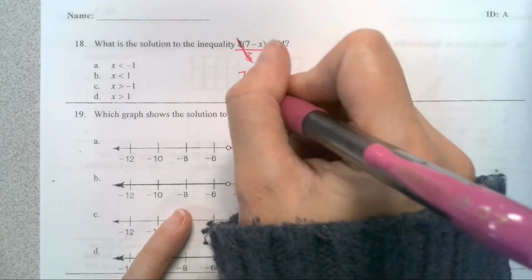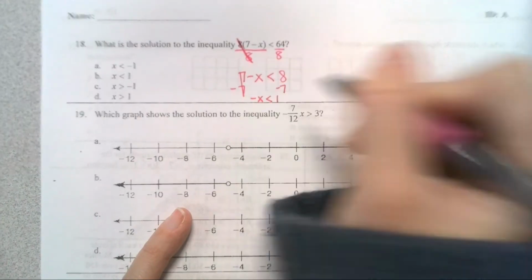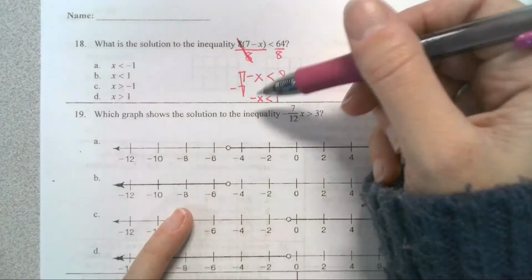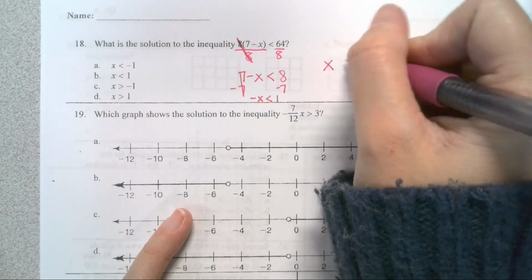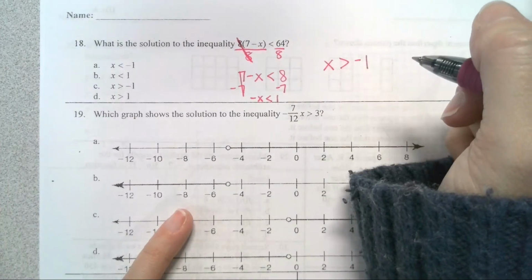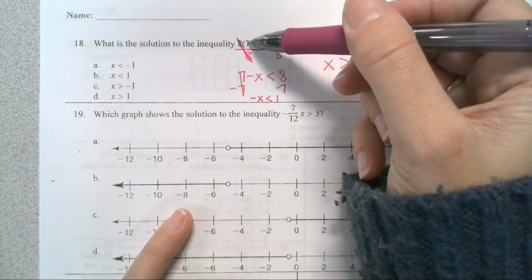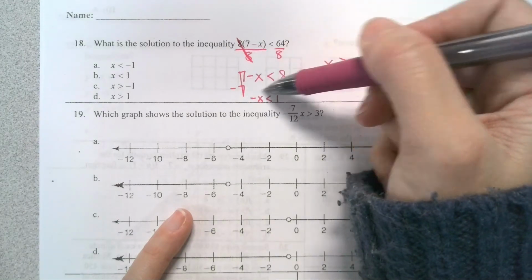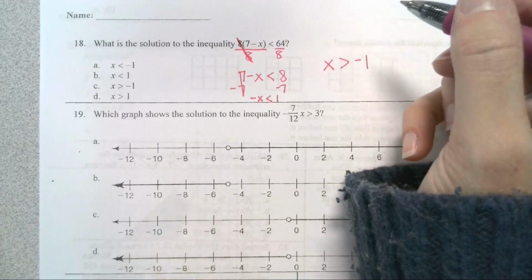Subtract 7 from both sides. I get negative x is less than 1, but x can't be negative. So I end up with x is... No, it's supposed to be this 7 that came down to here, and then I have to move it over. So the answer is C.